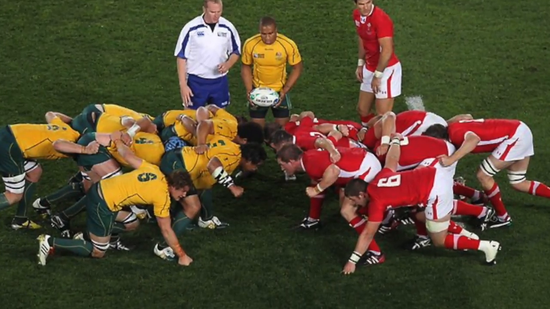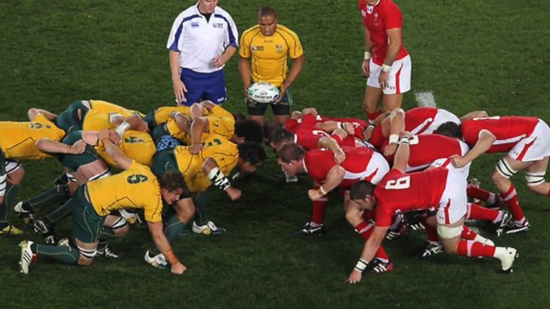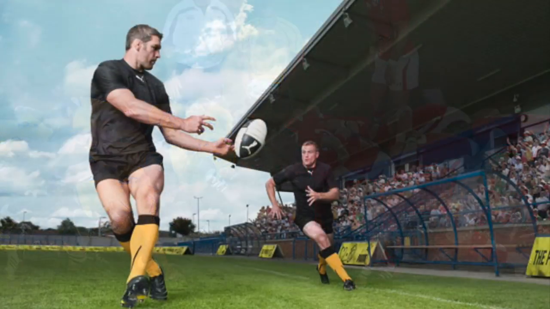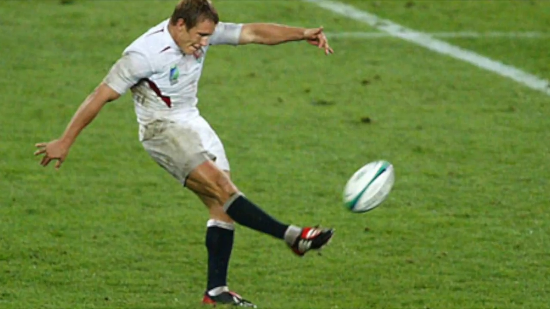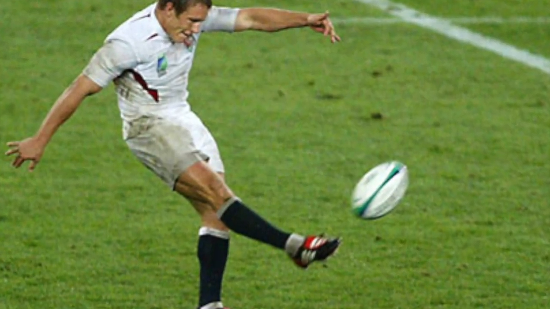Rugby union, or just simply rugby, is a game played by two teams of 15 players with an oval ball. The object of the game is to utilize lateral passes, kicks, and running plays to bring the ball into the opponent's try zone to score.